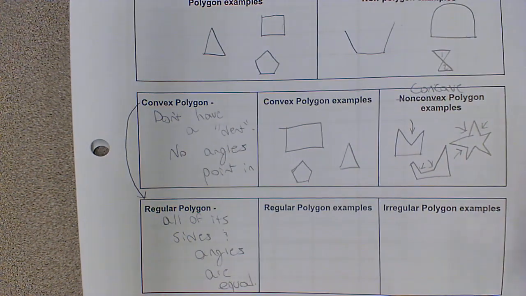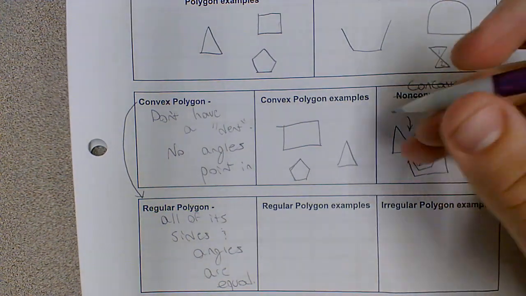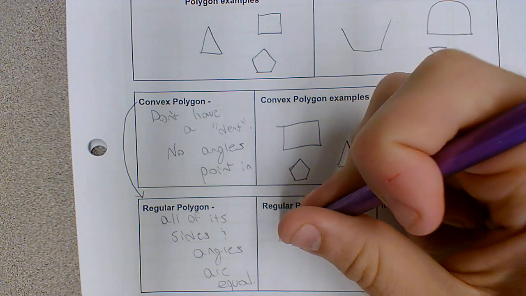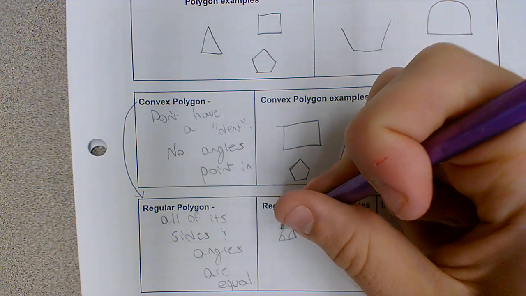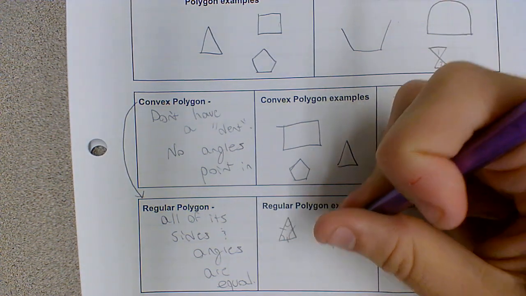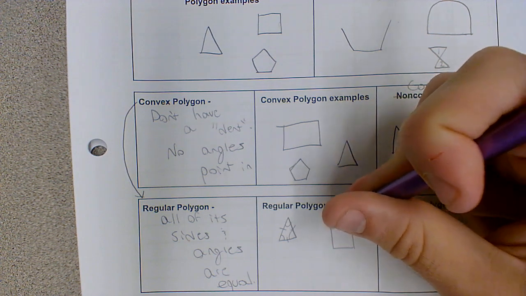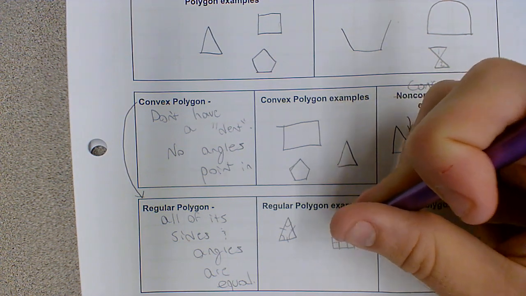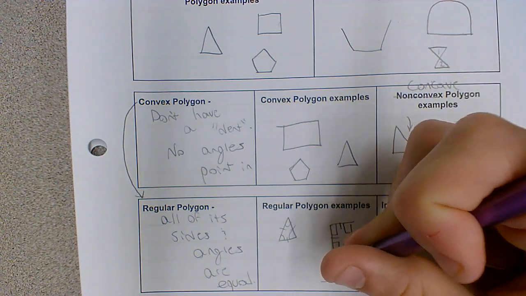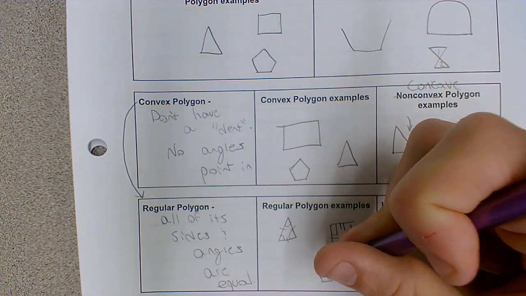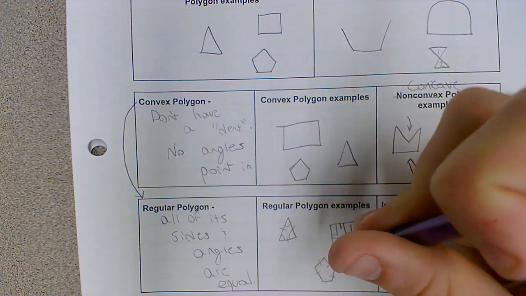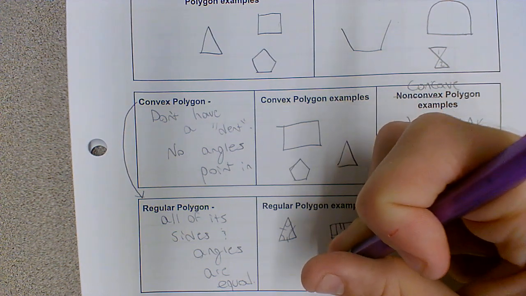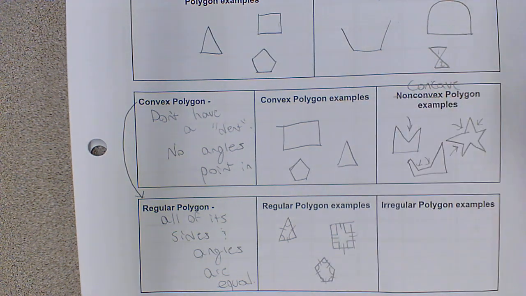Okay, so if all of its sides and angles are equal, that's like your equilateral triangle. All 3 angles and all 3 sides are equal. A square is regular. And let's say like a regular pentagon, it's going to have 1, 2, 3, 4, 5 congruent sides and 5 congruent angles.